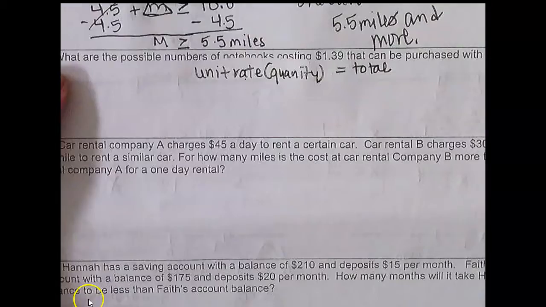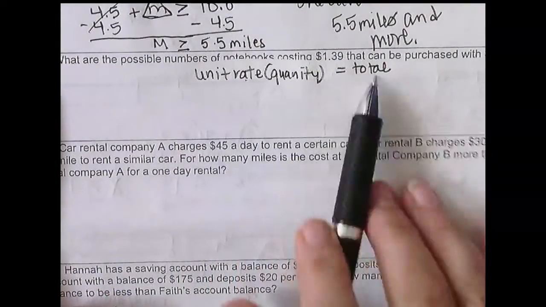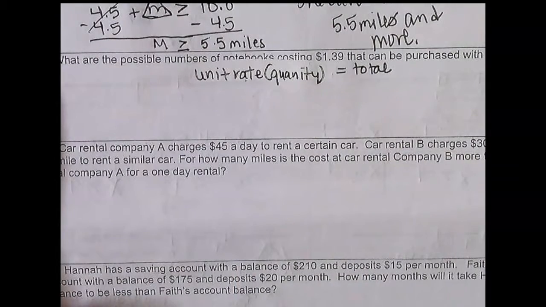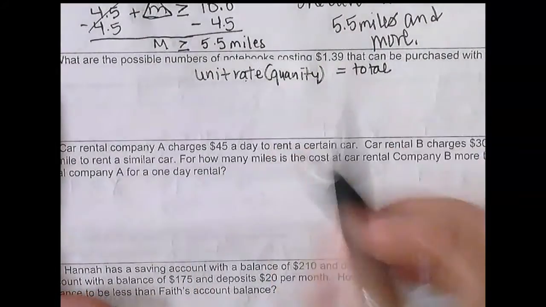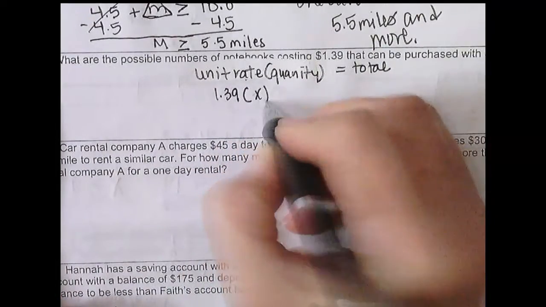So what about writing unit rate times quantity equals total? Unit rate is the cost of one. Quantity is how many you're going to purchase. Total obviously is the total. So my unit rate's $1.39. Do you know how many you're going to buy? Not yet. I'll put that as X.